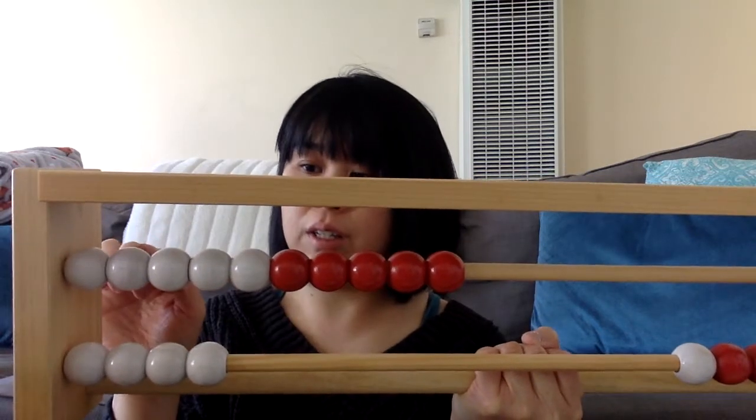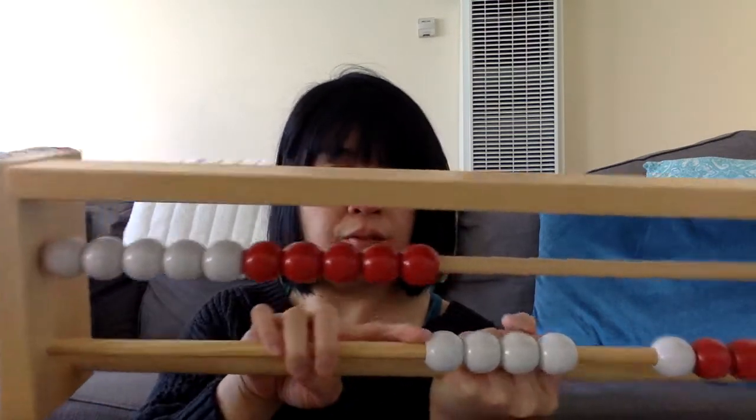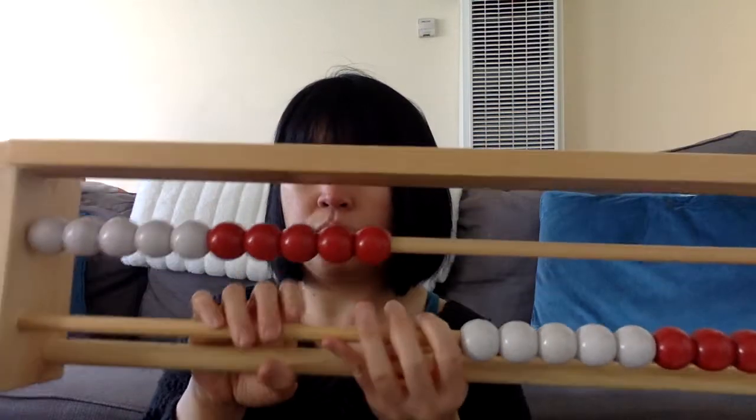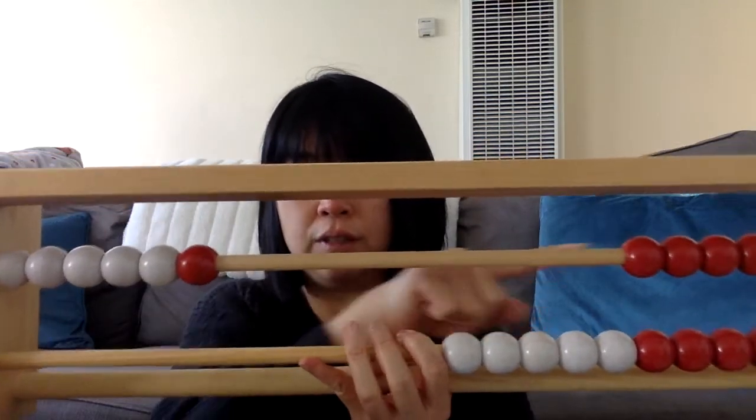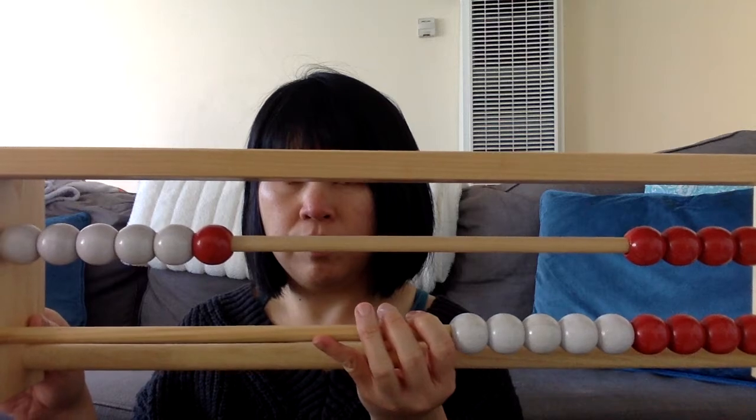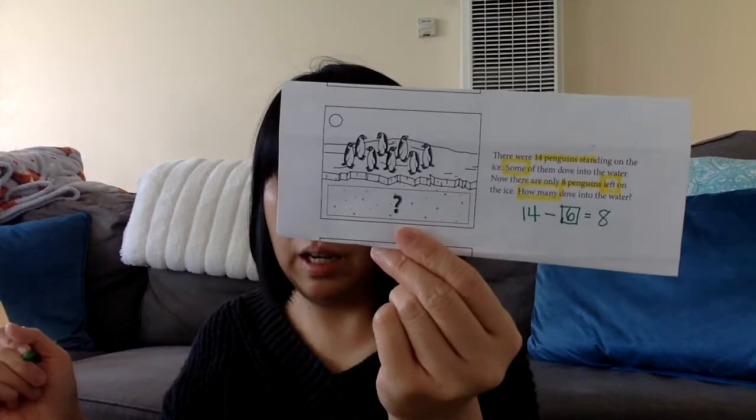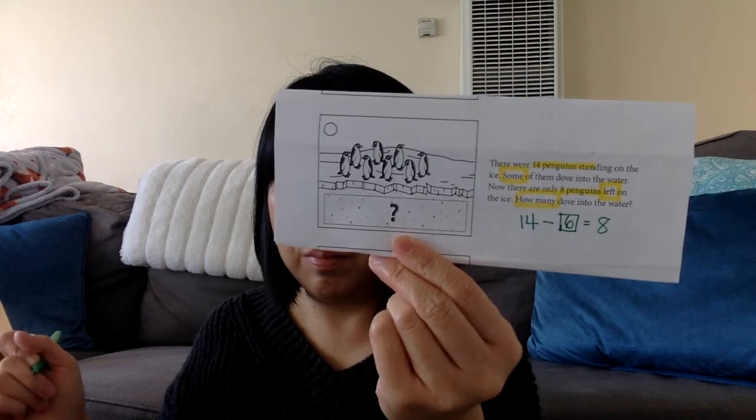So let's get rid of 8. So that's 4, and then that's 4. So how many's left? 6. Good. So I'm going to write that number in our equation. Okay.